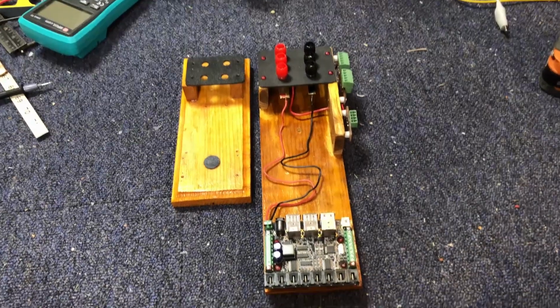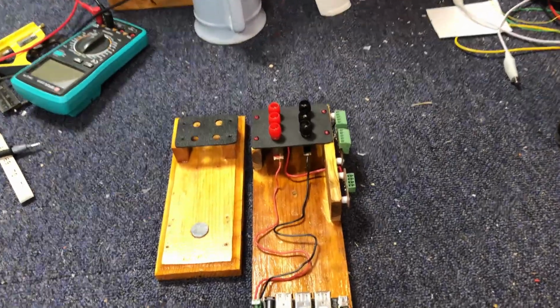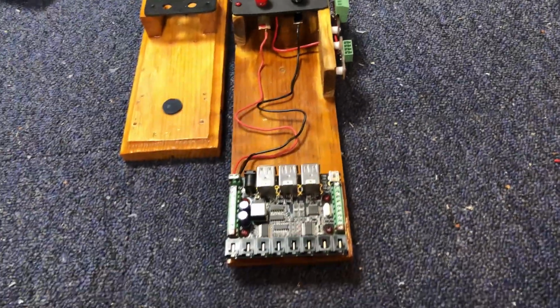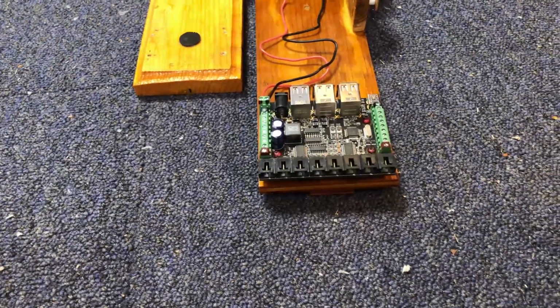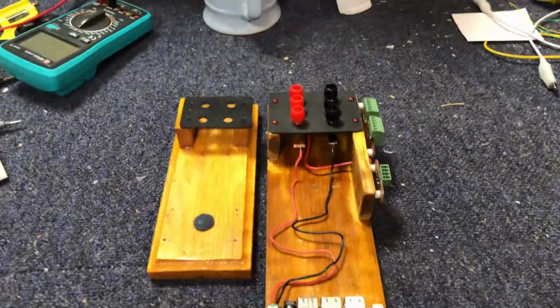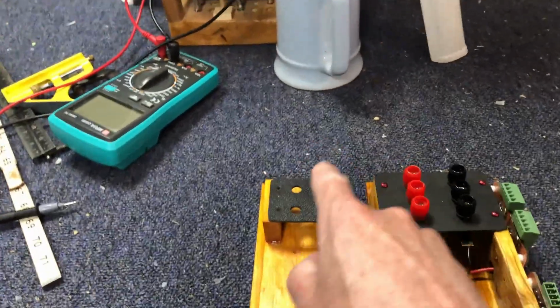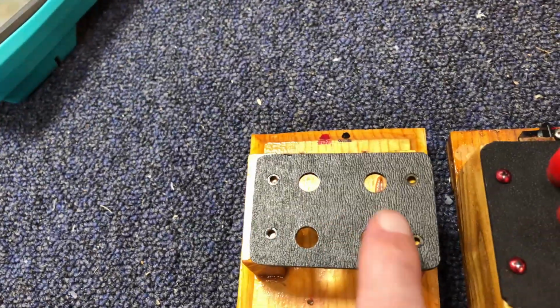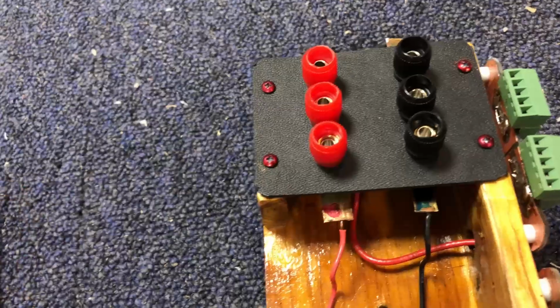All right, the new 12 volt power distribution contraption is assembled. I've got the fidget board mounted on there, and the old one had 4 places for banana jacks, and the new one has 6.